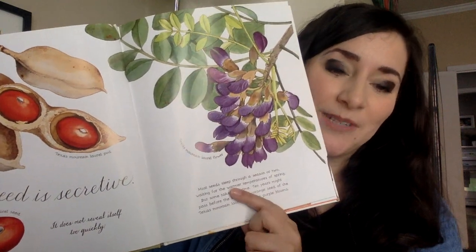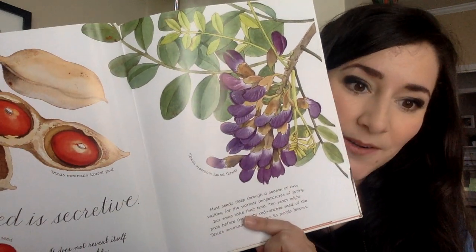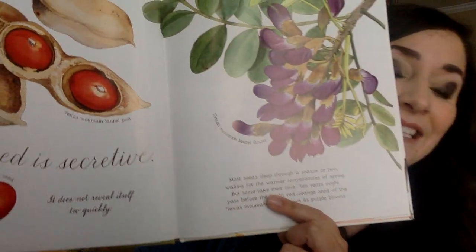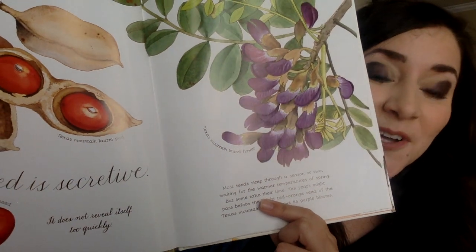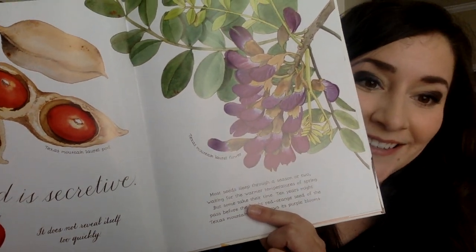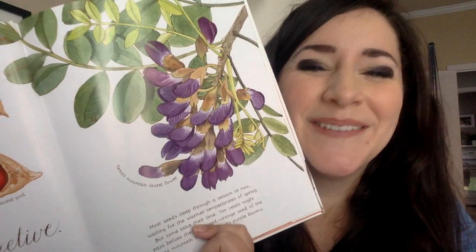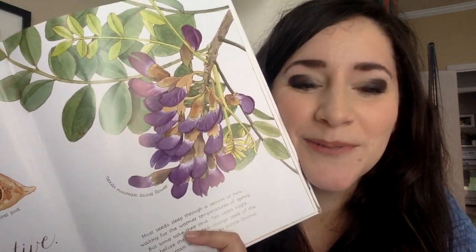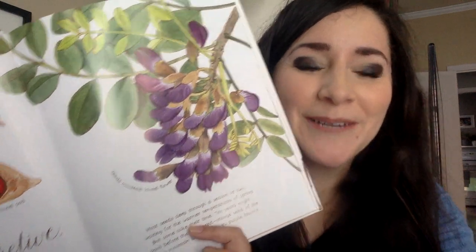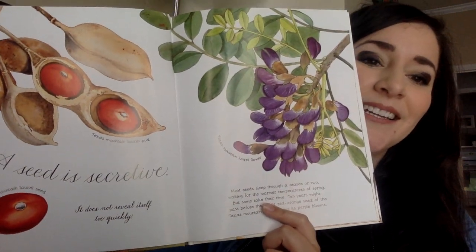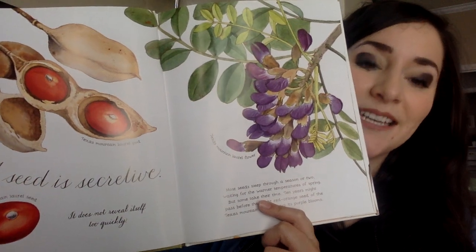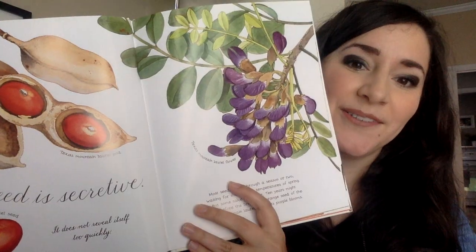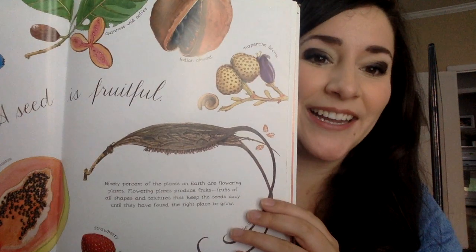So if I was going to say, what's the main idea? What's this mostly about? That some seeds can take a long time before they start. I almost wanted to say before they start hatching, but nope, that doesn't make sense. That's what a little bird would do before they start growing, maybe. A seed sometimes takes a long time before it starts to grow. That's what this page is mostly about. Man, 10 years. Okay.